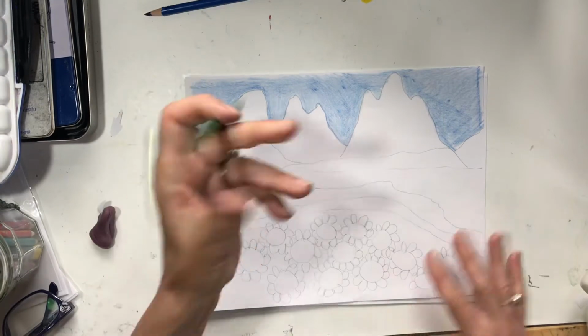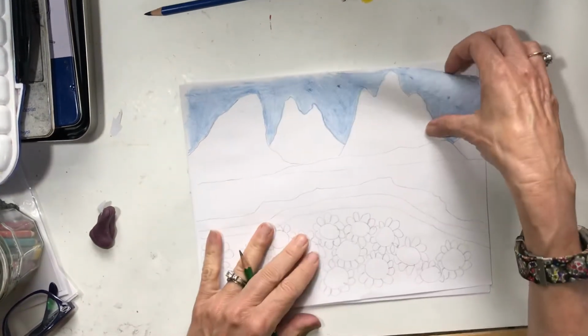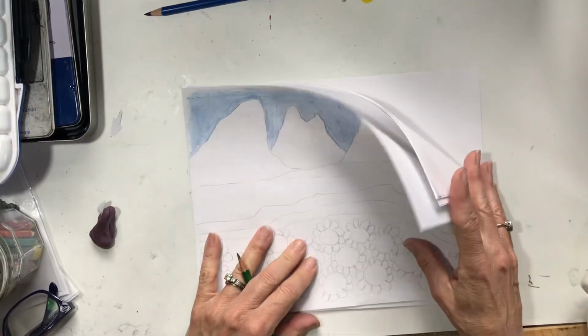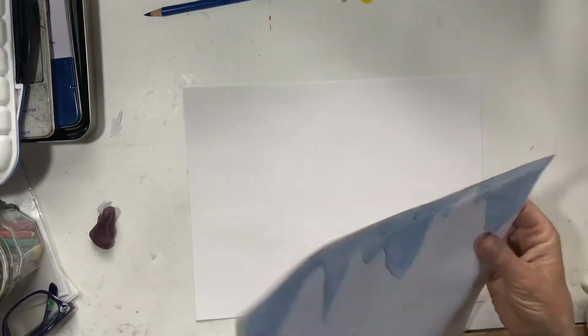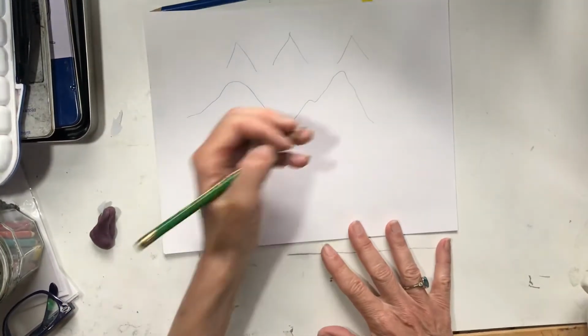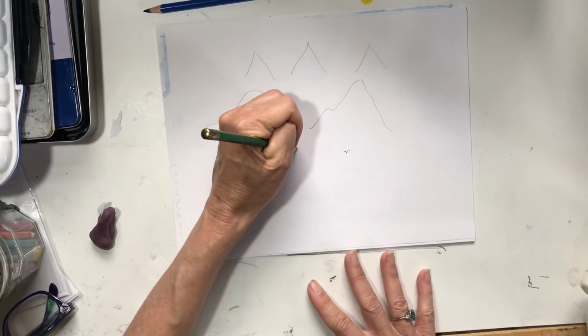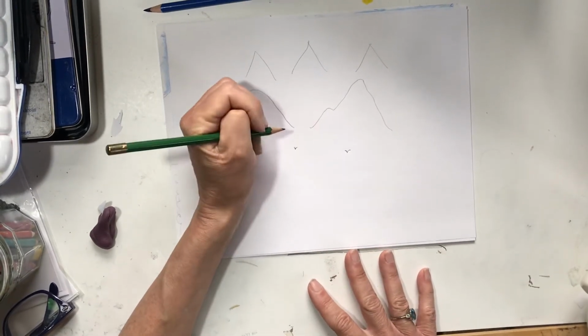I'm just going to use my drawing pencil. You know how you make a bird from far away? Let me get that paper. Hold that paper out there. Okay, so if you want to draw a bird from real far away, you just do like that. It's like an M, kind of.